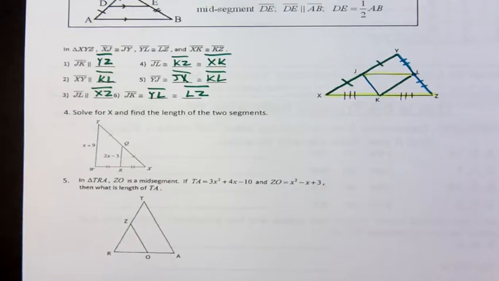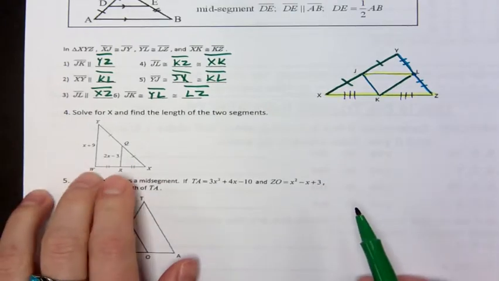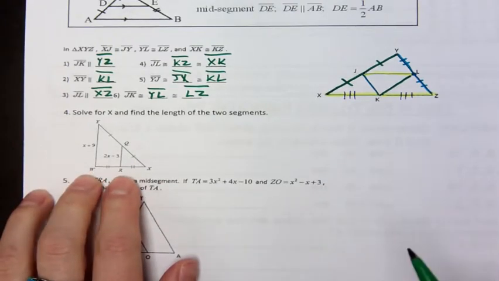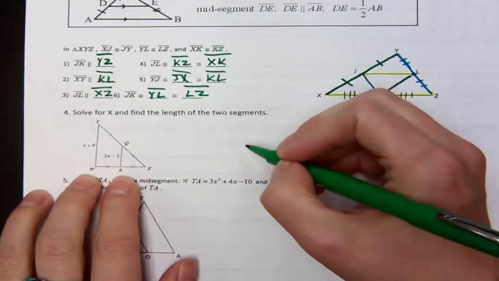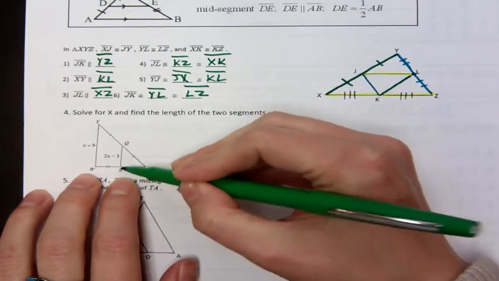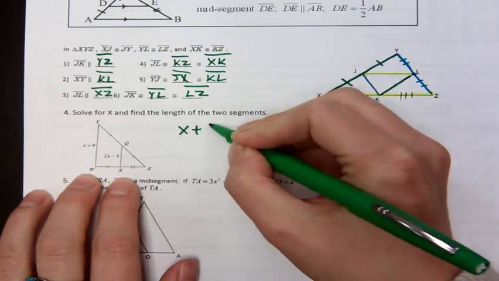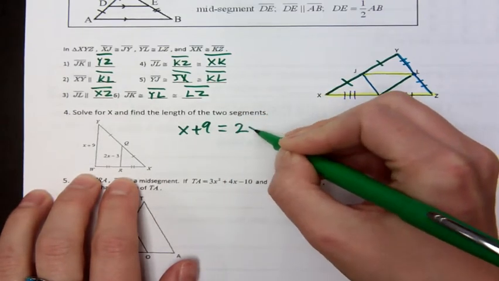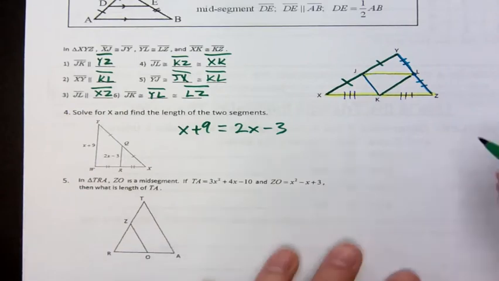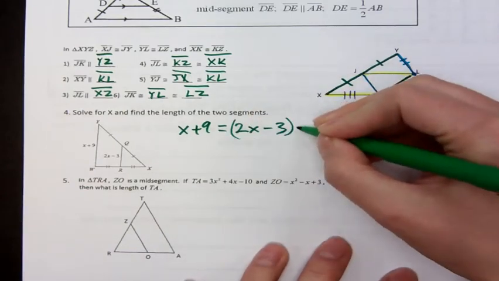You could set it up either way. Which side would I multiply by 2 to make these equal? The QR, right? QR is the shorter one, so that we have to multiply by 2. So we do x plus 9 equals 2x minus 3 times 2.